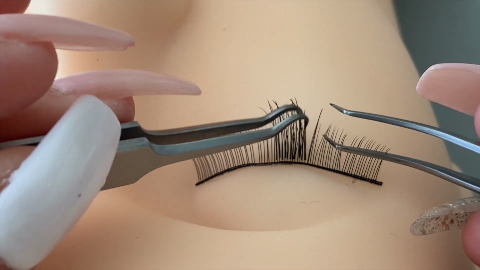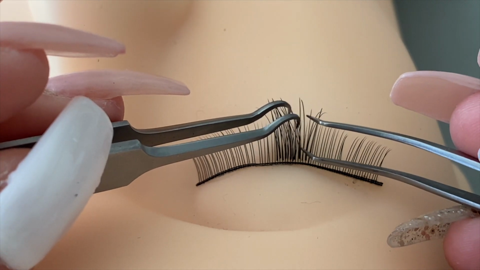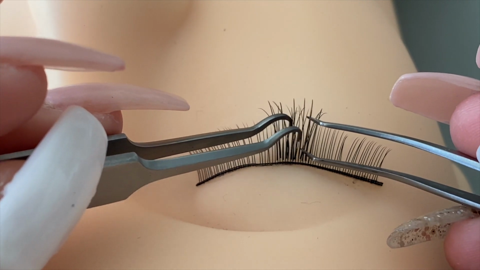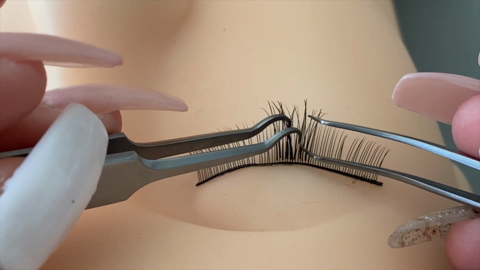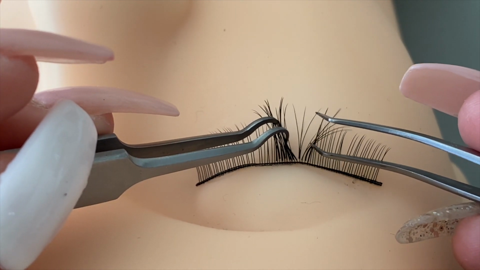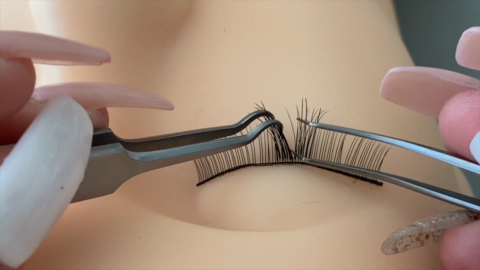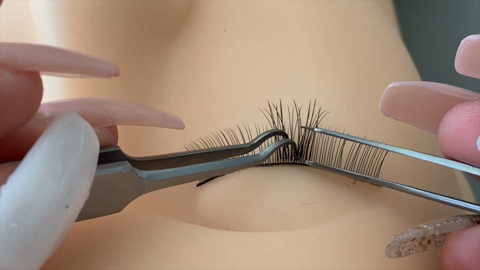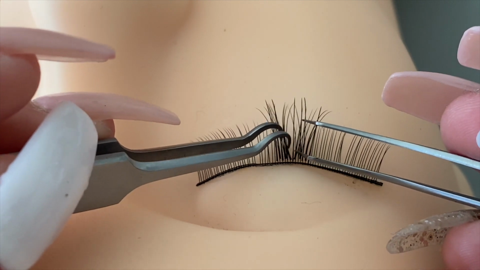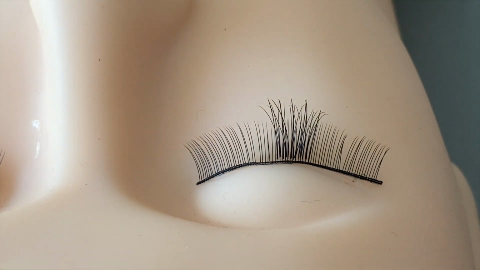Looking at it in this view, we are going to be able to tell that there is a 3D fan, there is a 1D, there is a 3D, and then a 1D, and then a 3D and a 1D. Again, you guys are able to do whatever fan you want depending on the fullness or the design, but essentially that is the design of the hybrid set.